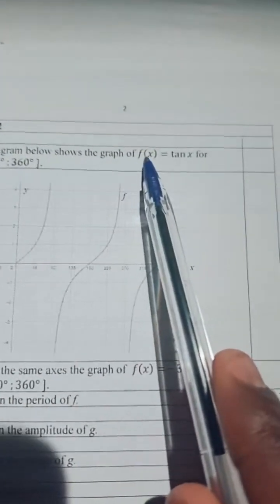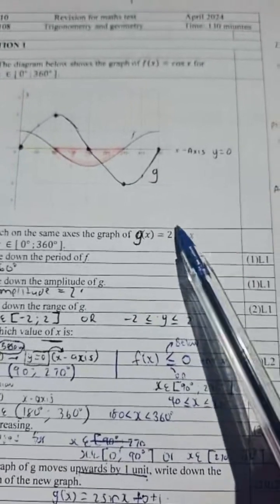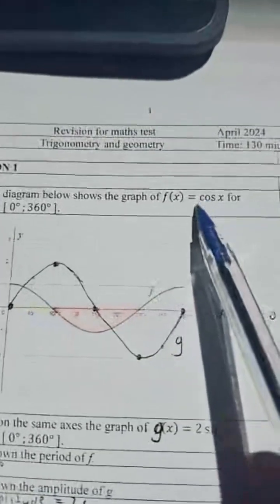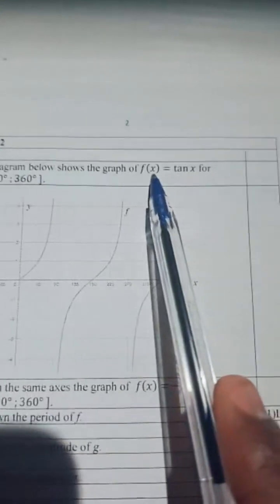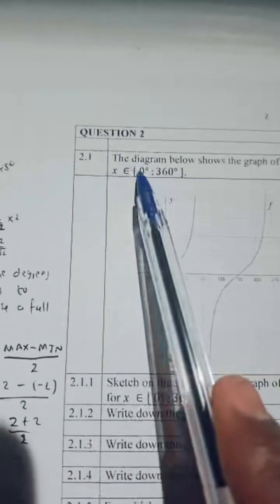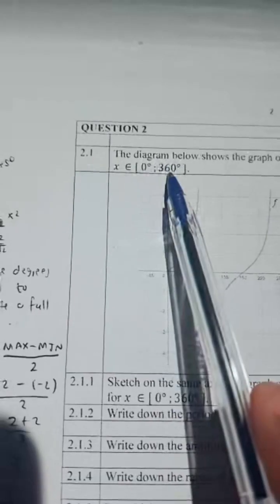The diagram below shows the graph of f of x is equal to tan x. Now this is good, because when we were looking at the previous question, we only saw a situation of a sine graph and a situation of a cos graph. So now we have the opportunity to investigate the tan graph. We are told that the graph shows f of x is equal to tan x for x an element of 0 to 360. So the function is sketched in this domain.